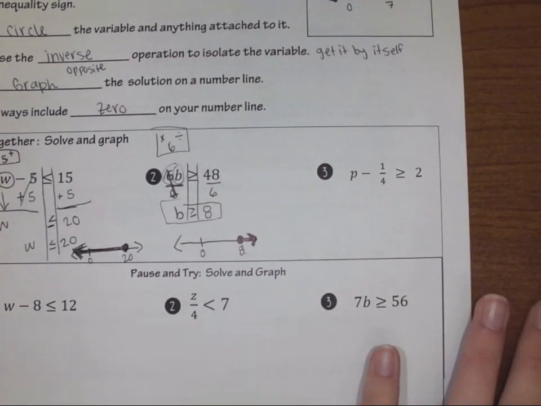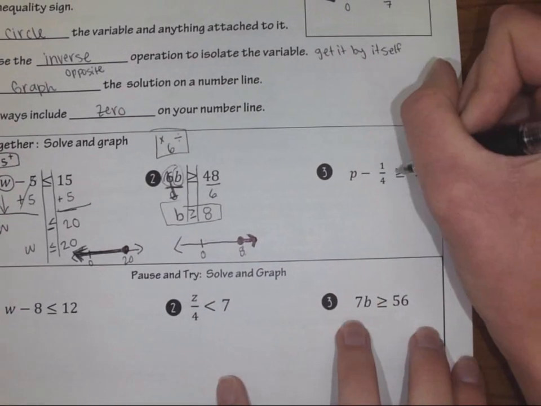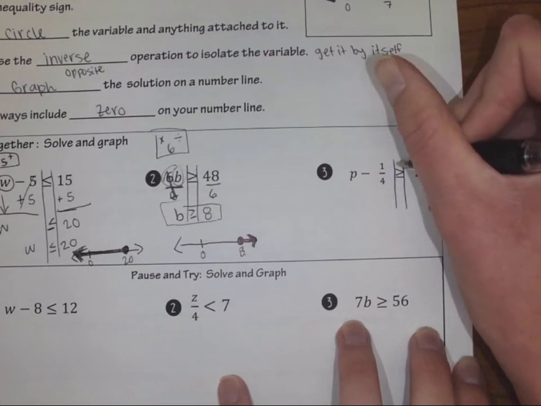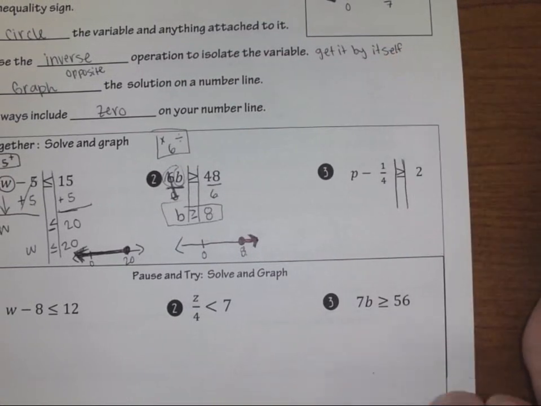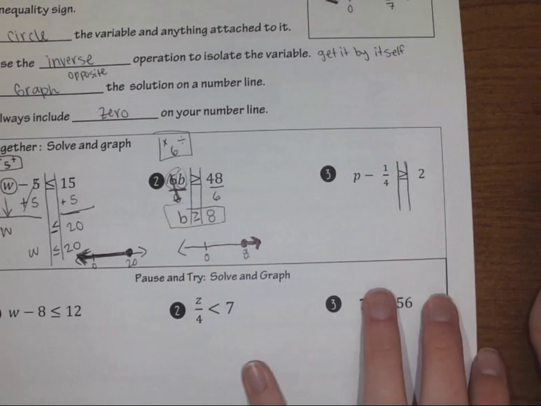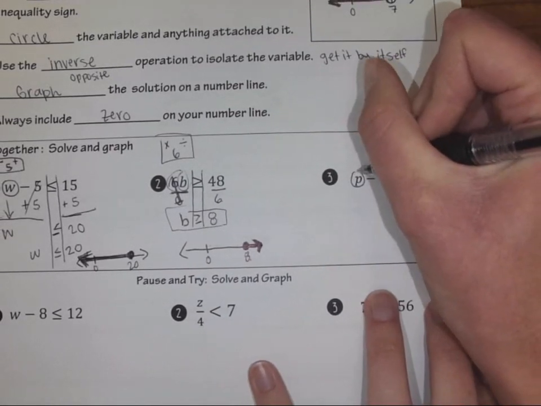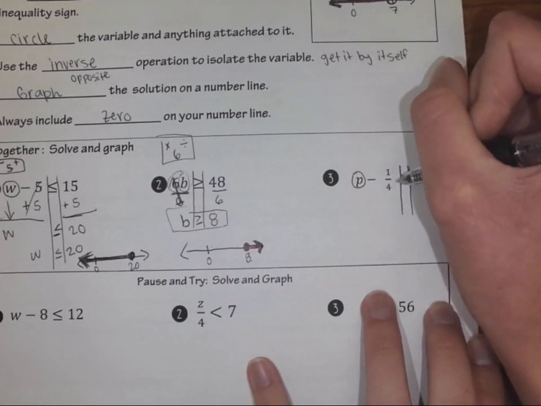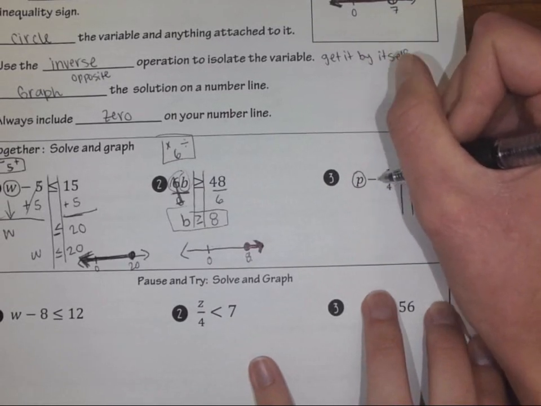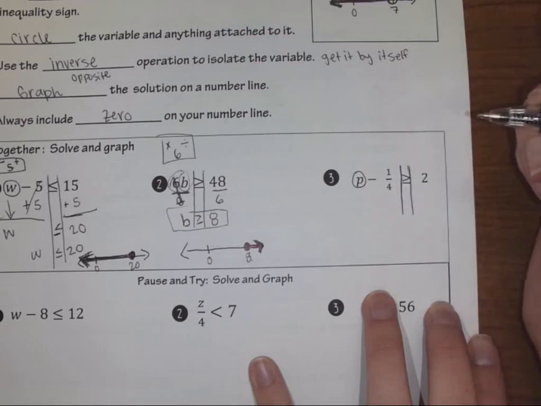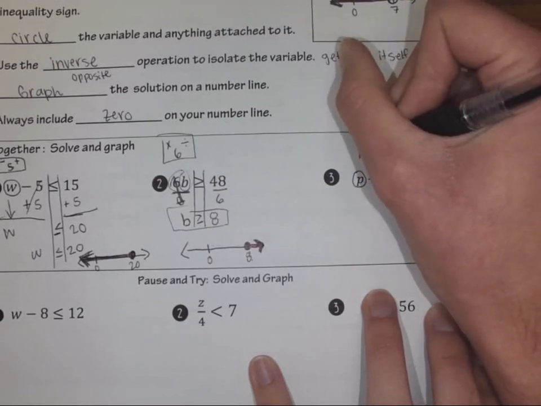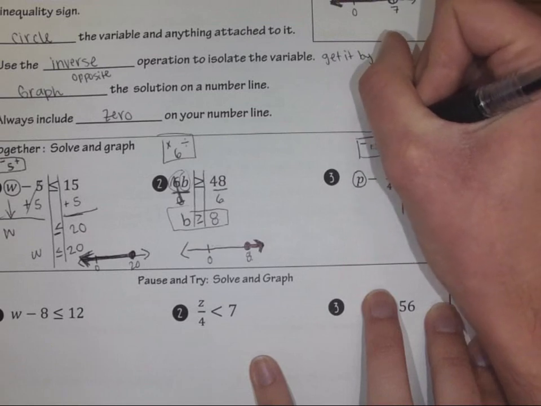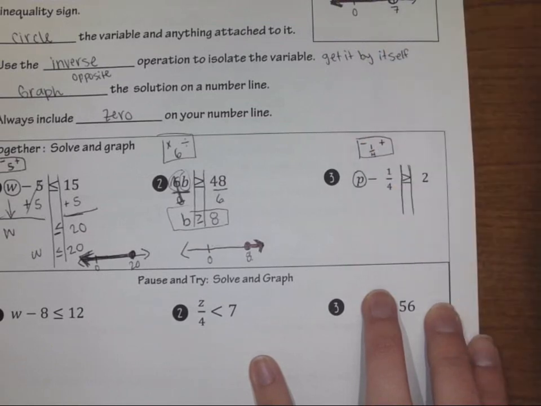Over here on number 3, same idea. This time we are drawing our railroad tracks. Don't let that fraction scare you. It's not going to be too hard. I circle my variable. He's got nothing attached to him, so he's right there. What's left over is this negative sign, or this subtract sign, and my 1/4. So up here, I have a subtract. The opposite is to add, and I need to do that with the 1/4.